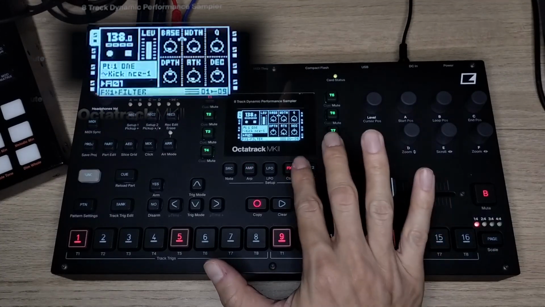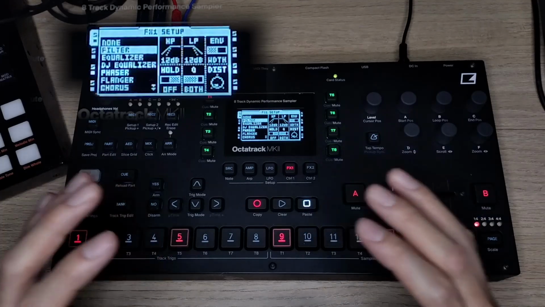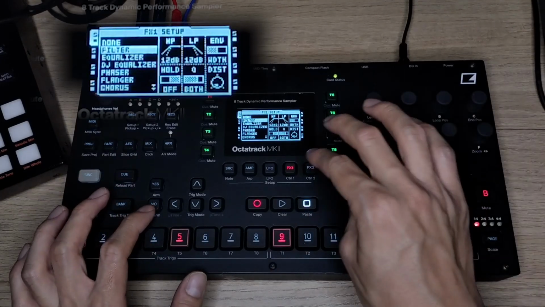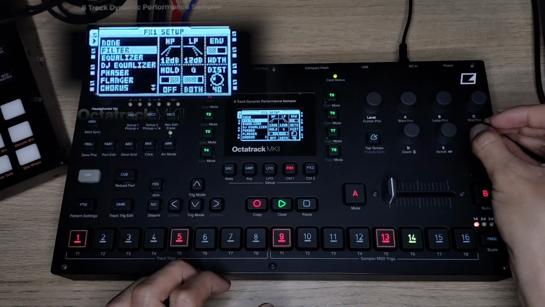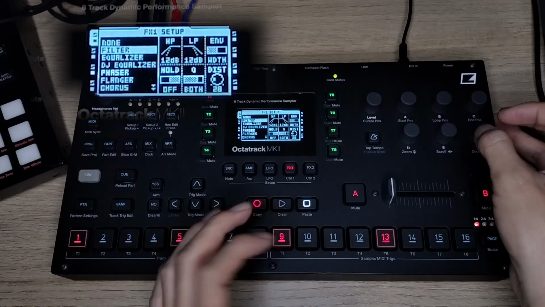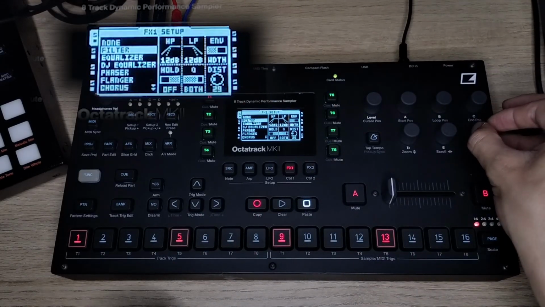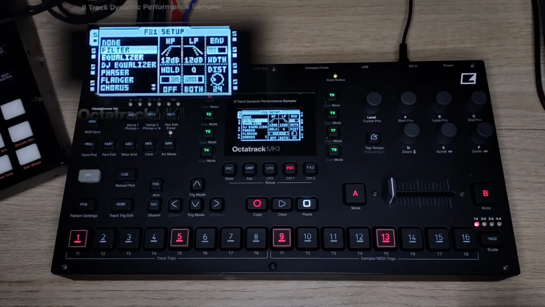So I will try to distort it a bit just to make this kick a little bit more rounded, you know. So let's put distortion here. Just a tiny amount of distortion will go a long way for controlling that initial peak, because it's too clean.